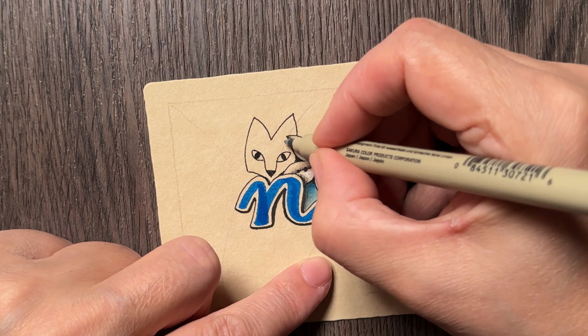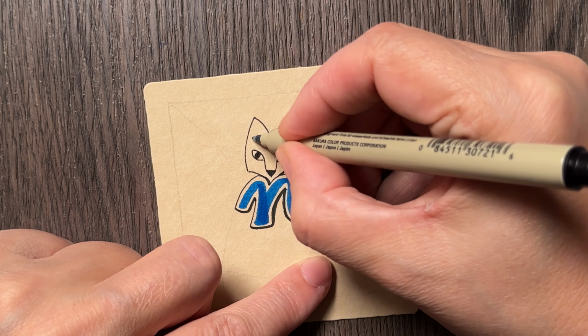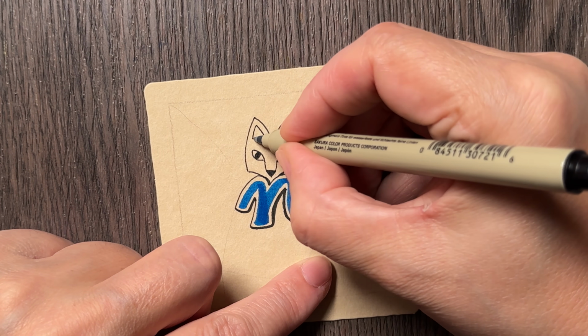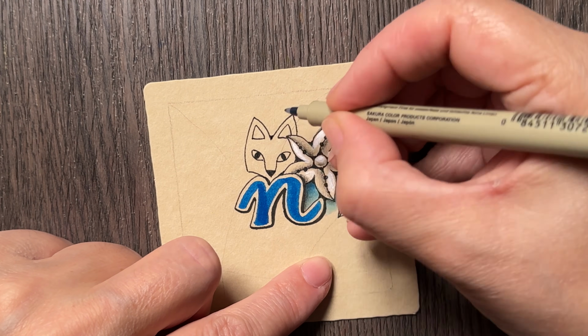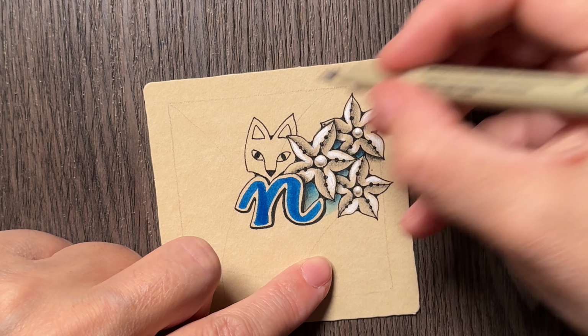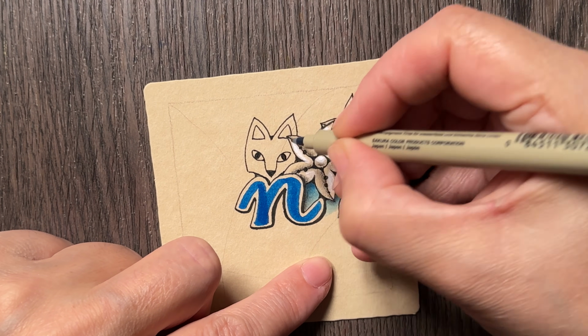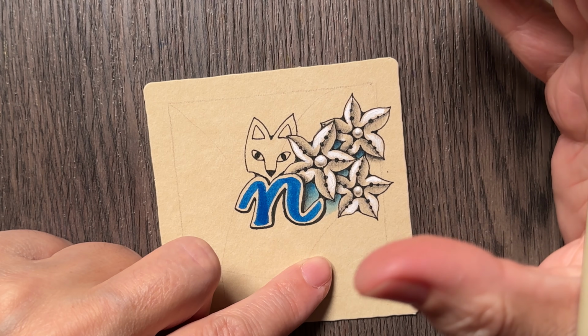And finally draw these small triangles in the ears of the fox. Well, kind of cute, kind of spooky, at least the way that I see it.